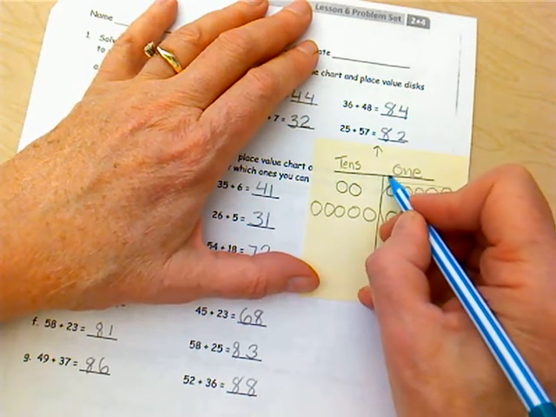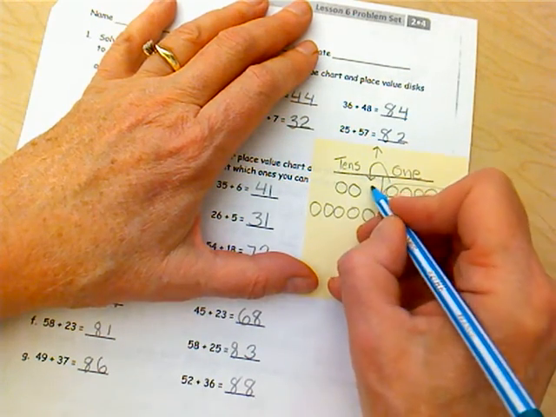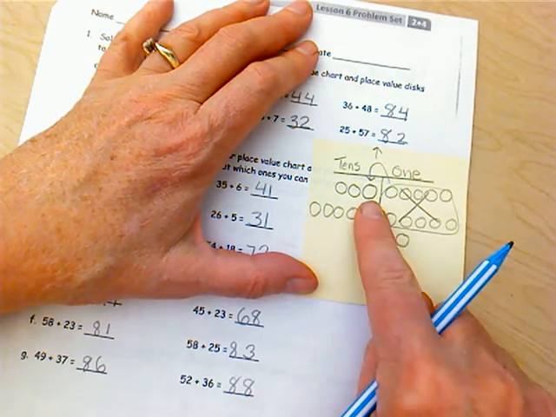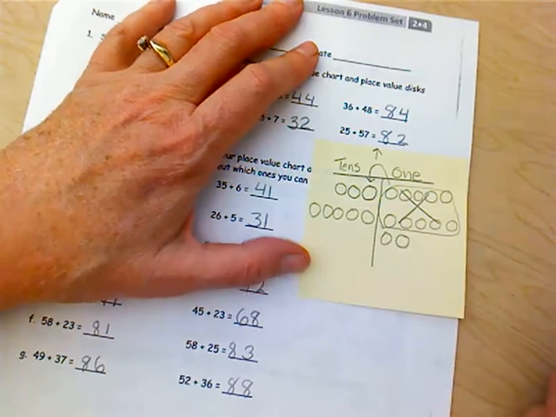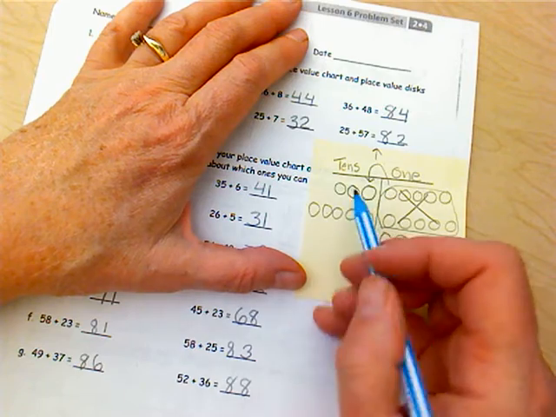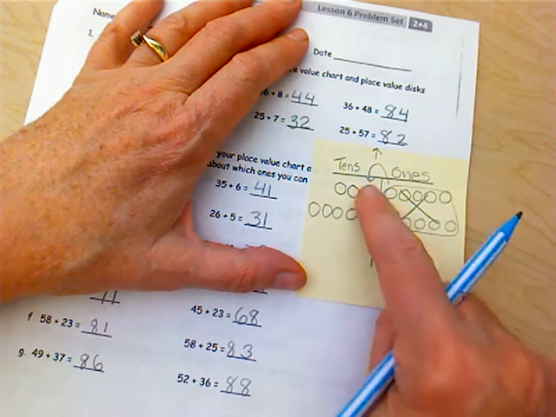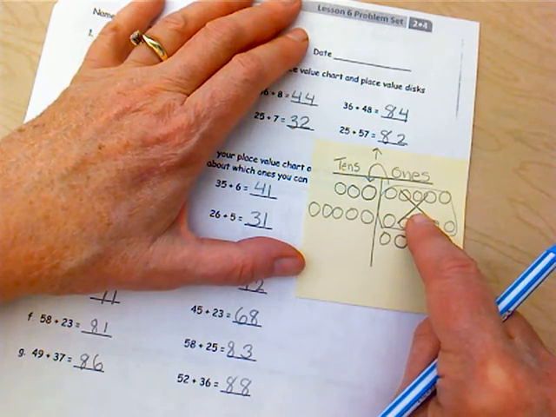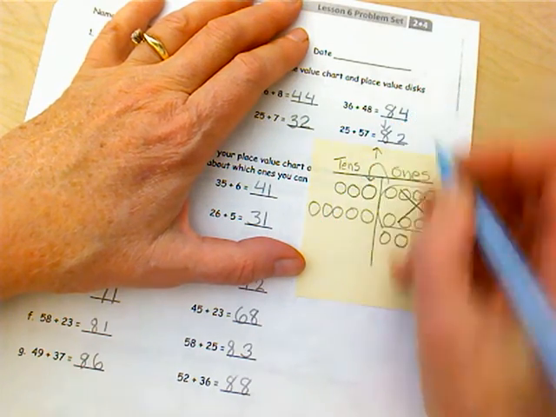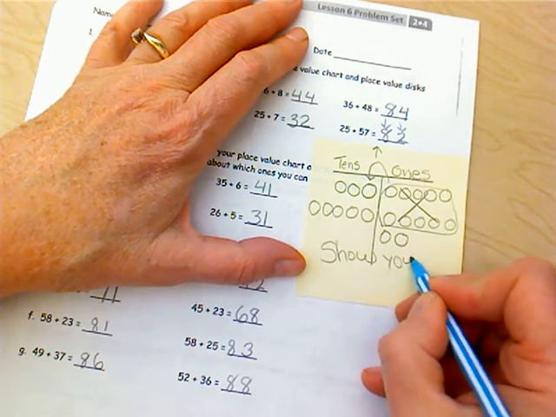I'm going to take that group and I have to move it over from, if I was using the discs, of course I would replace those discs and put a new one right here that shows the 10s. These would no longer be counted because they have been exchanged for another 10. And then I need to see how many 10s I have and how many 1s I have. I still have 2 1s left after I made an exchange with those 10 and I composed a new 10. So 1, 2, 3, 4, 5, 6, 7, 8 10s and 2 1s. This is how you show your work.